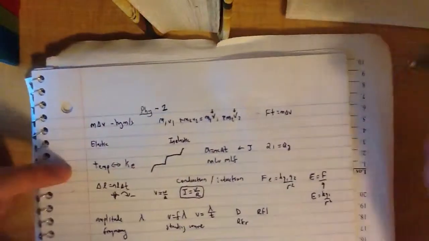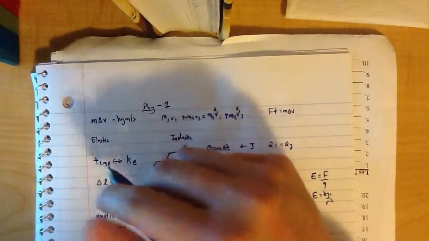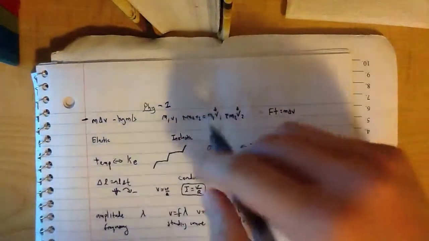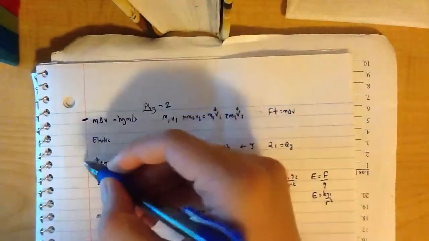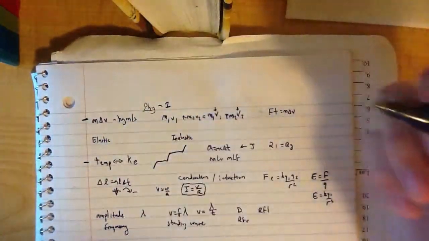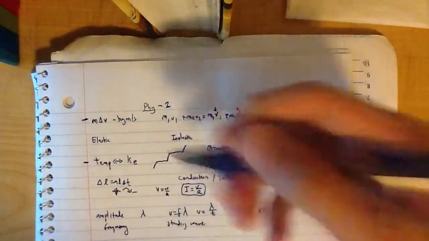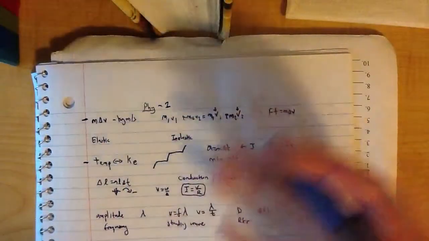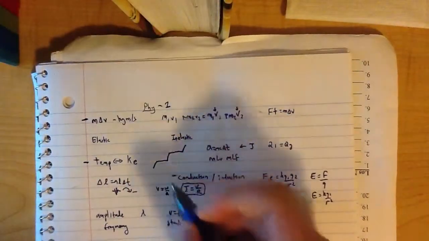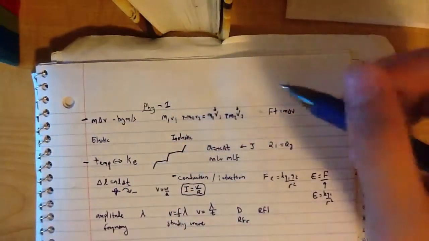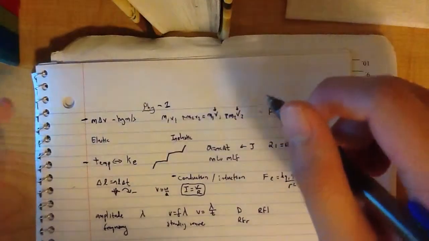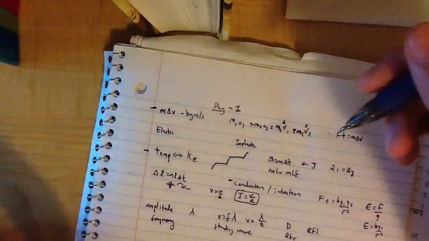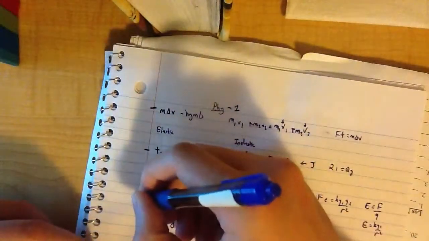So what did we talk about during the second semester? Well, first of all, we talked about momentum. And then after that, we talked about thermal effects like the mc delta T, all that good stuff. Then we moved on to electricity, conduction, induction, sorry guys, in electrostatics, and finally we talked about magnetics, and then amplitude, the waves.